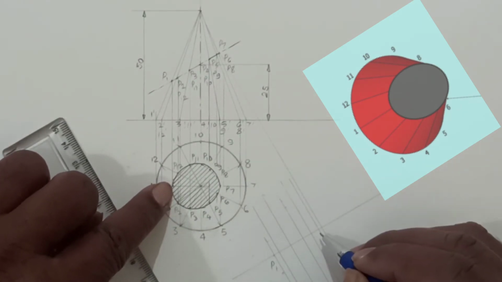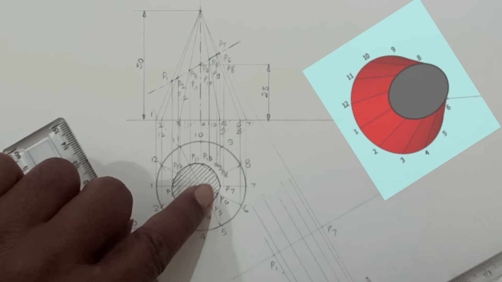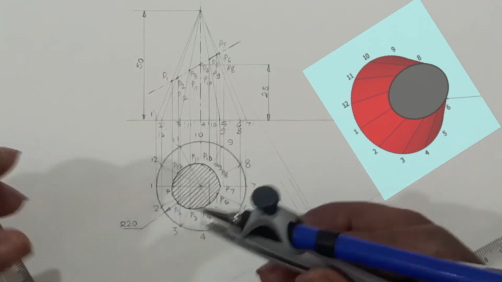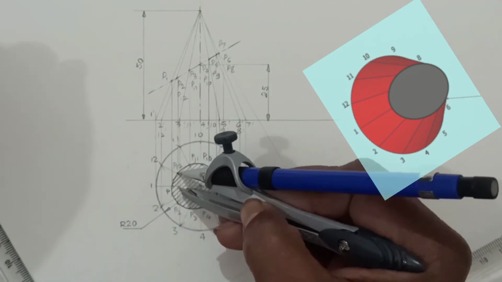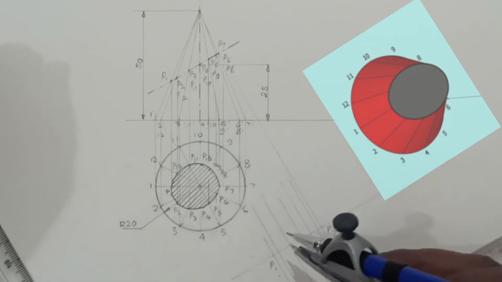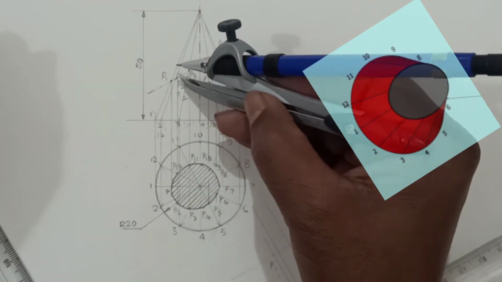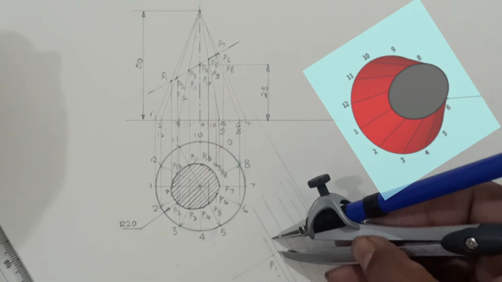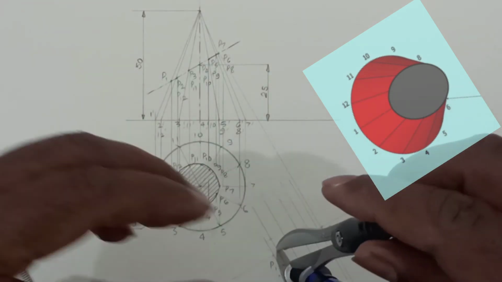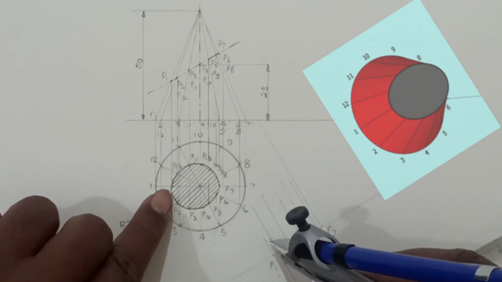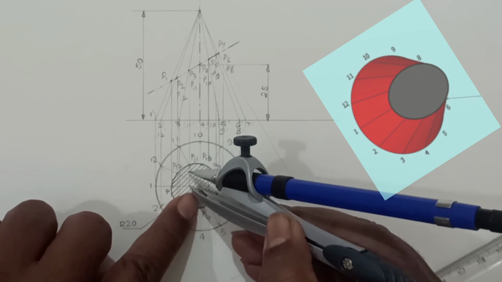Now point 1 and point 7 will lie on this new reference axis x1 y1. Now take the distance of P2 and P12 in the top view and mark it on our respective projection lines to draw the true shape.